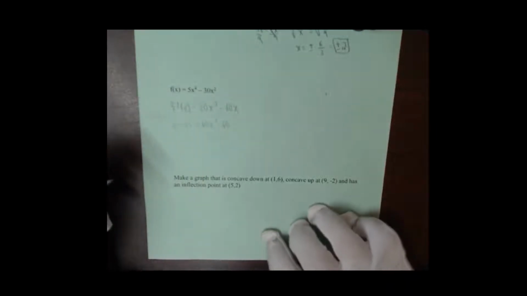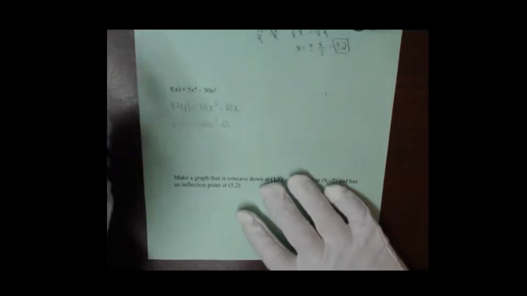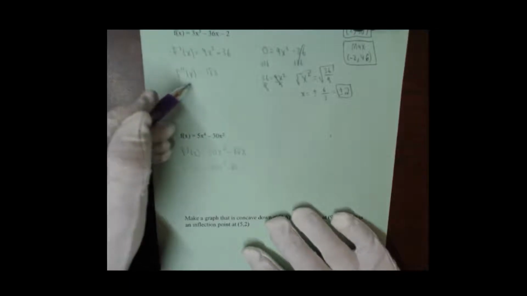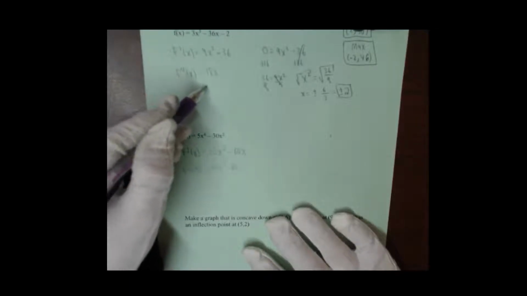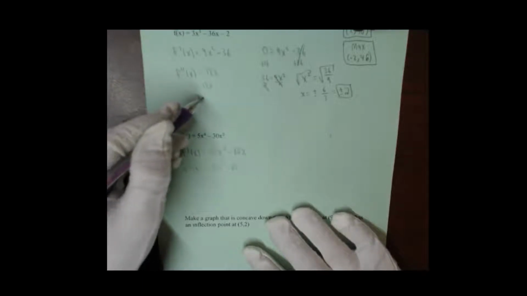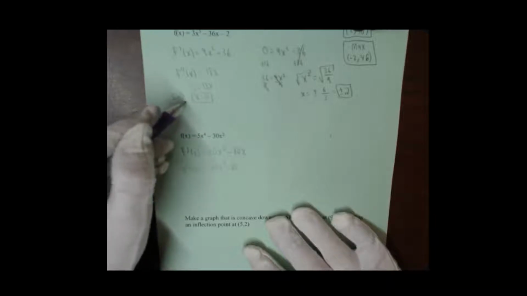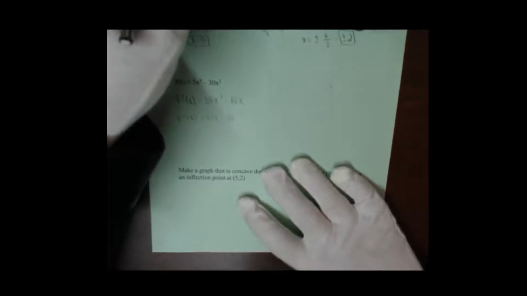Okay, now, by the way, we could find inflection points as well. Let's go ahead and look at the previous example again. If we wanted to, we could have found an inflection point by setting the second derivative, 18x, equal to 0. So that means that x equals 0 would be an inflection point of that graph. Anyway, let's continue with the example we were doing.